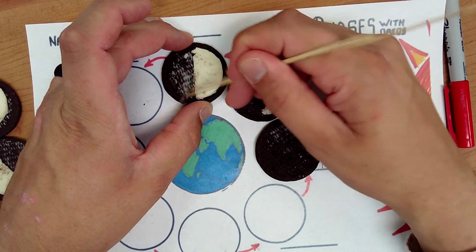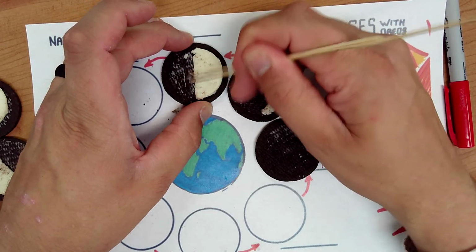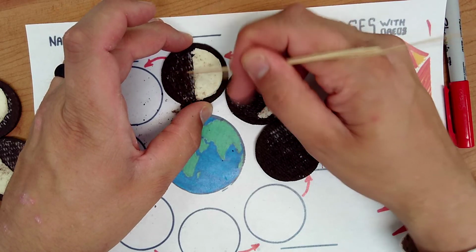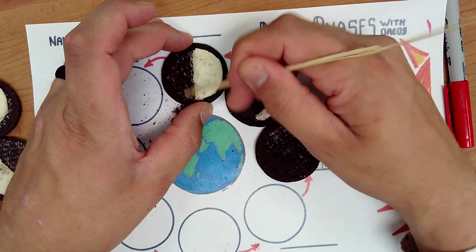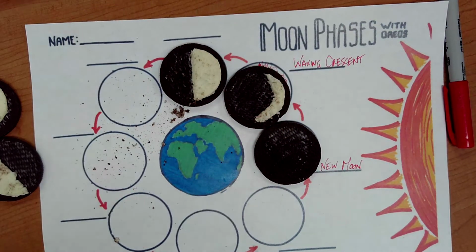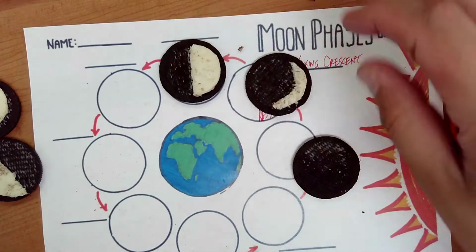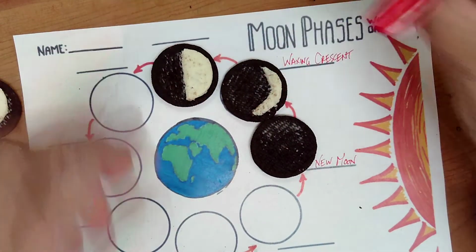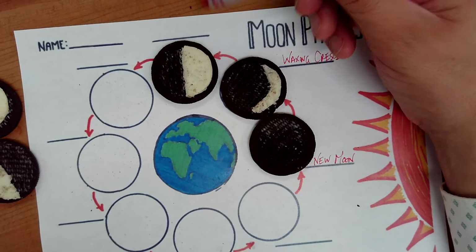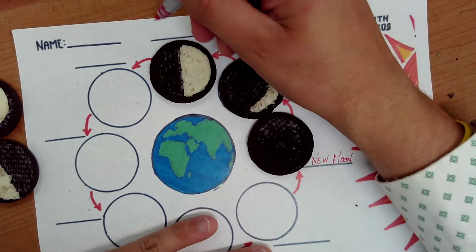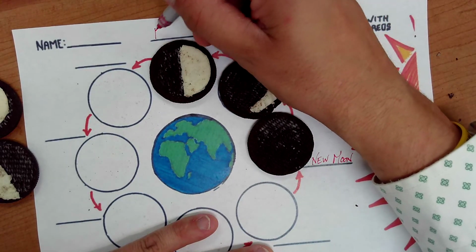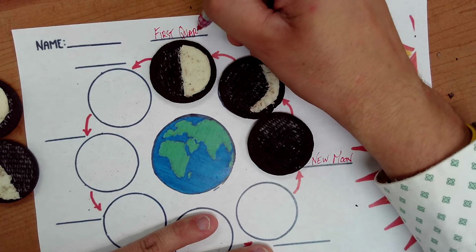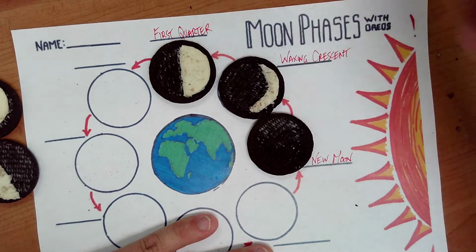You could call it a waxing quarter phase. People usually don't call it that. What we typically call it is the first quarter moon that we see. So people call it the first quarter moon.